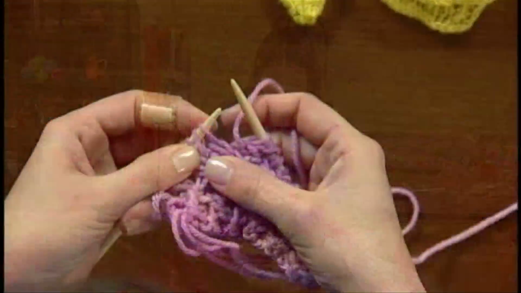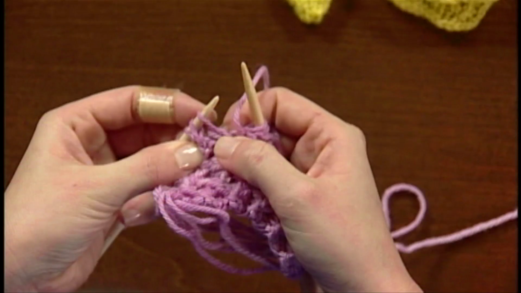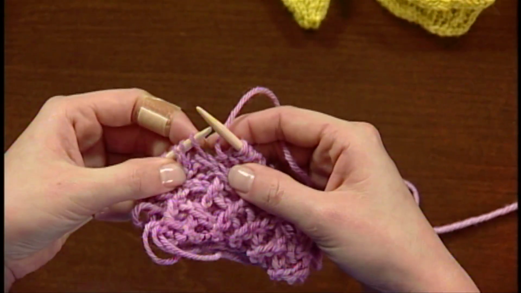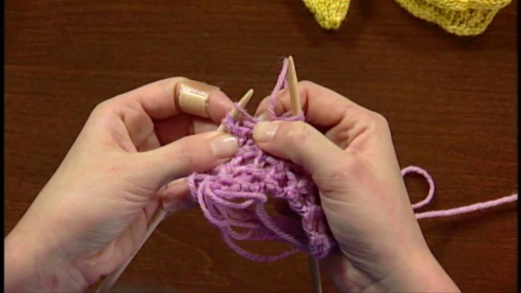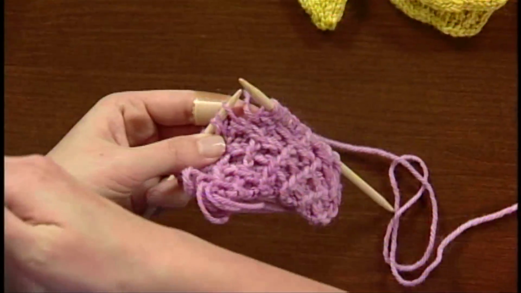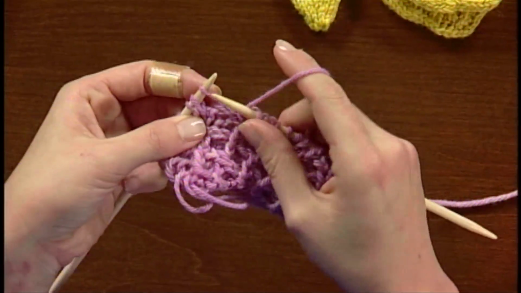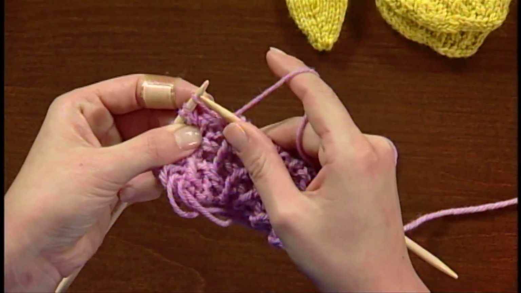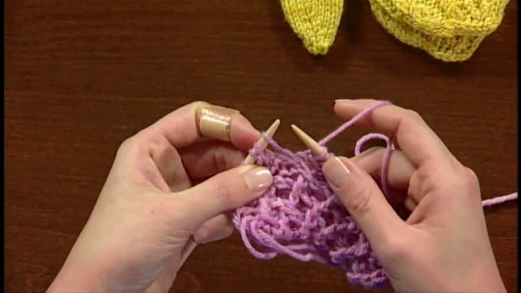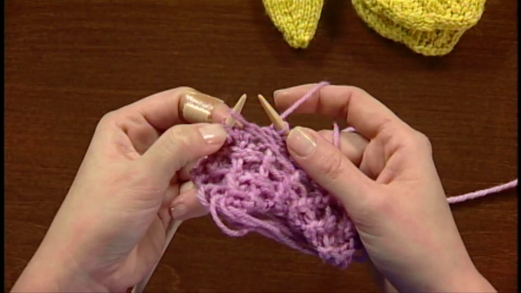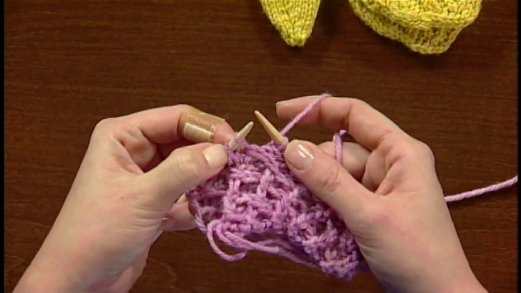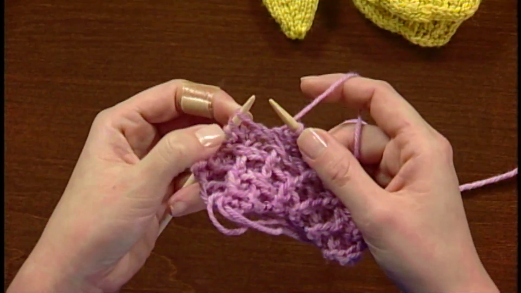I'm at a point where my next two stitches are knit stitches, and I'm going to cross them so that the first stitch on the needle crosses over the second stitch on the needle. So the first stitch will become the second stitch and vice versa. Now I can accomplish that by simply knitting them out of order. Since this stitch in the back is going to become the first stitch, I could knit that first.